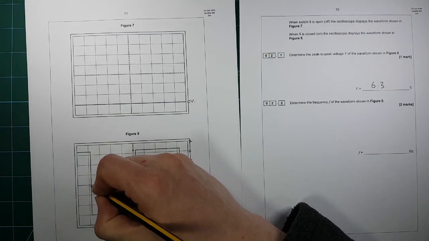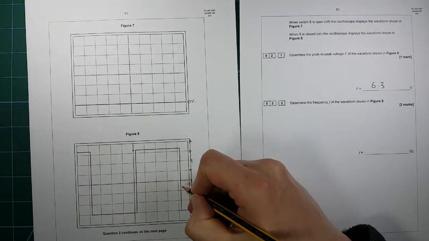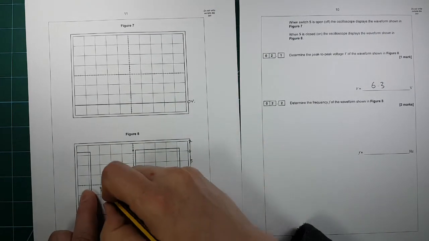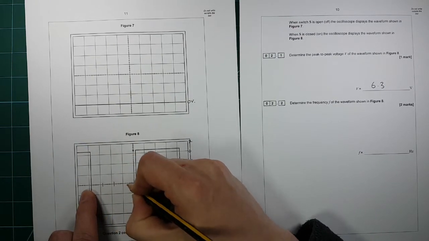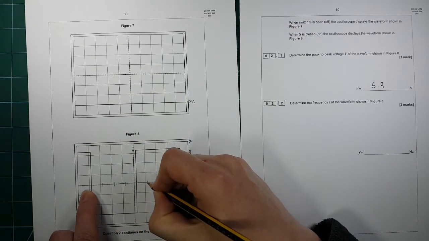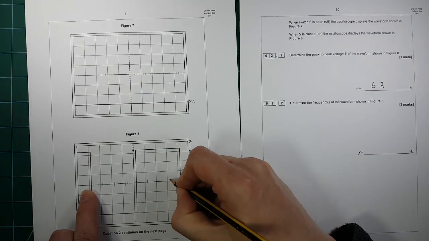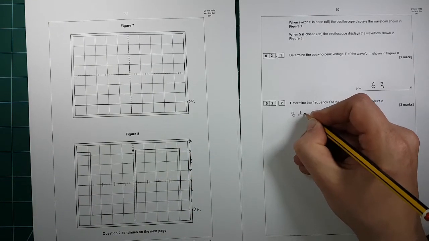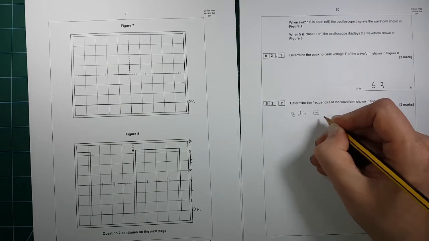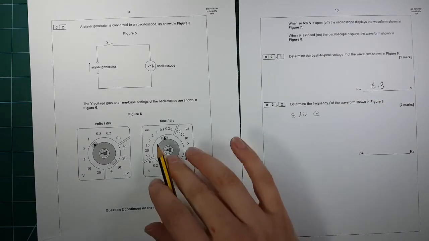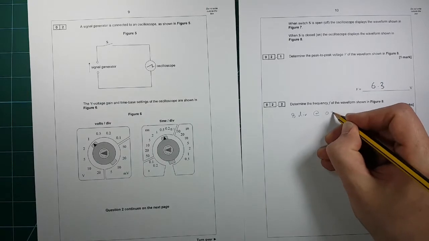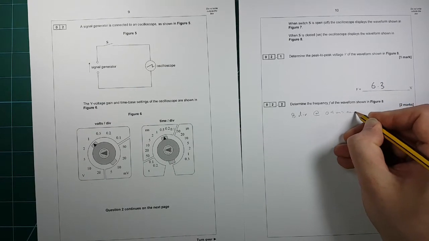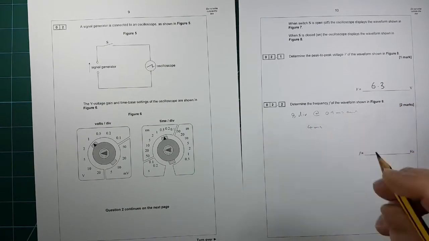So we start there. We want to get to the same place, so we need to get to there. So we go 1 box, 2 divisions, 3 divisions, 4 divisions, 5, 6, 7, 8 divisions. So that's 8 divisions at, what's their value? 0.5 milliseconds each is 4 milliseconds.